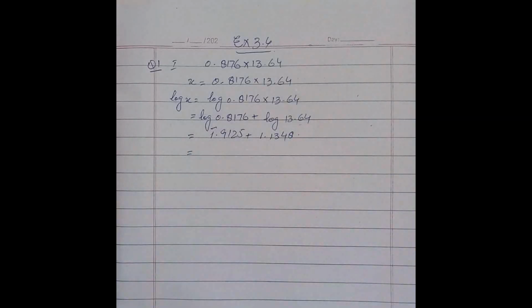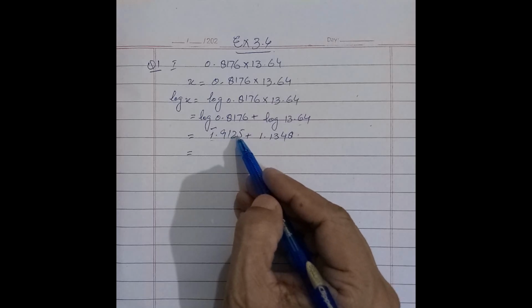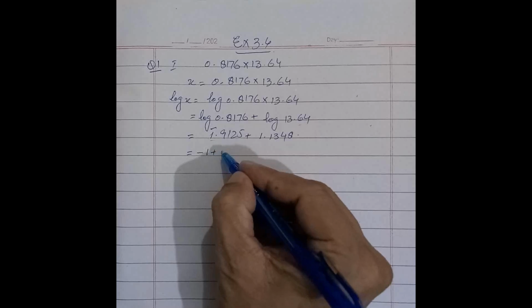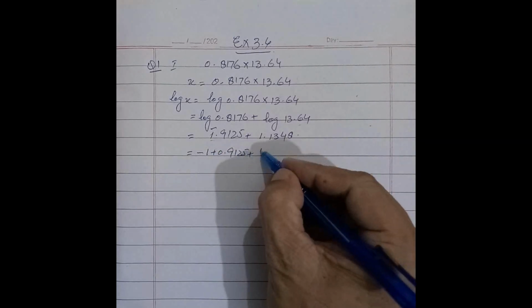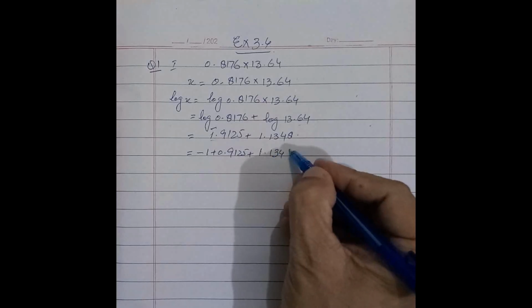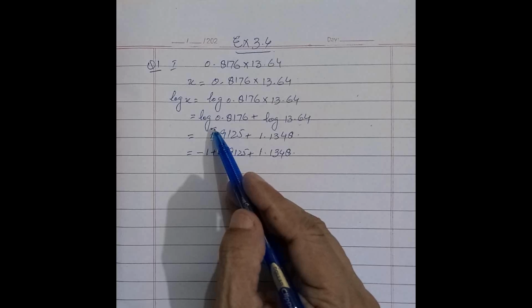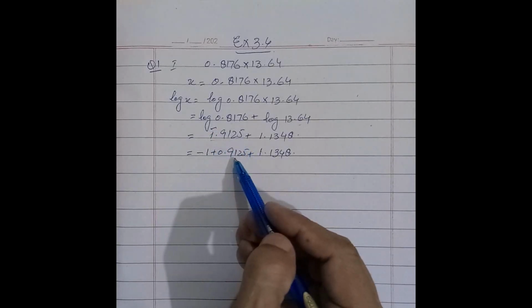Now we simplify these values. An important point: this 1 bar 0.9125 we write as minus 1 plus 0.9125, plus 1.1348. Here keep in mind 1 bar is basically minus 1 and the other value is plus.